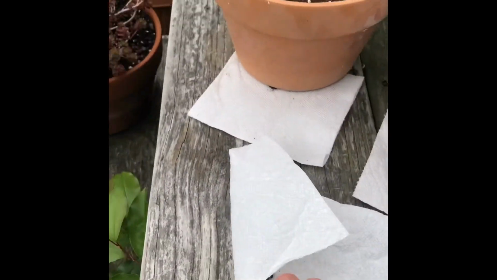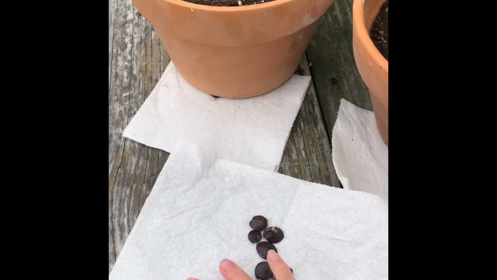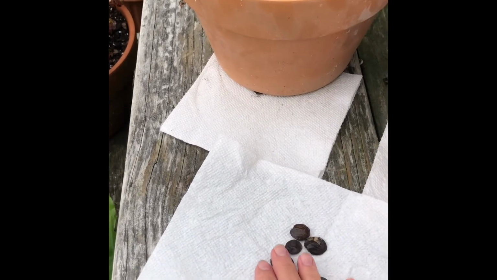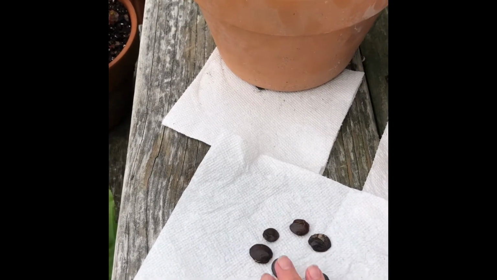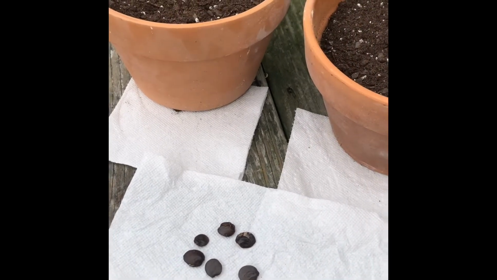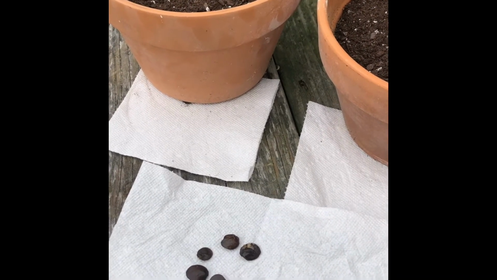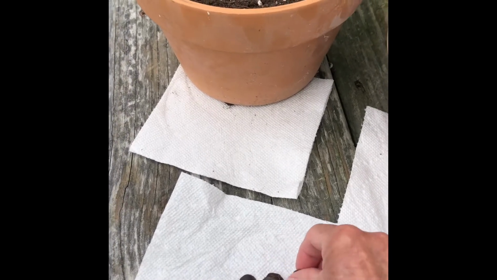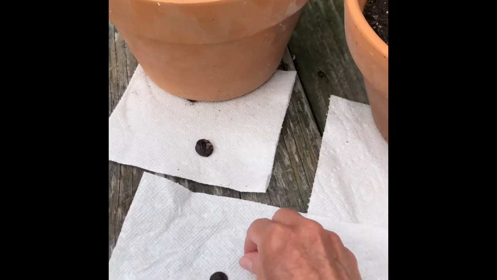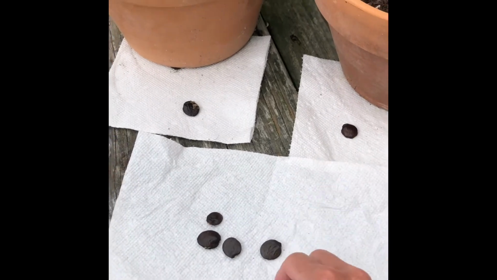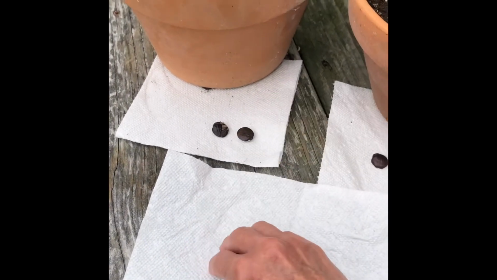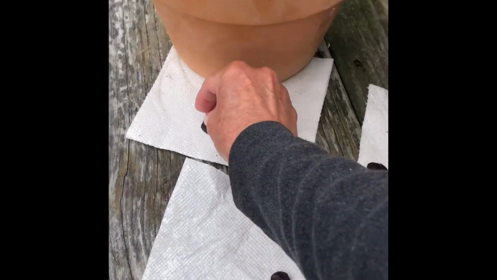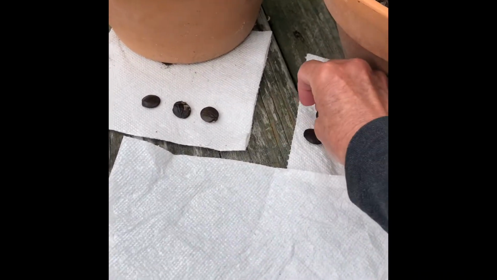How many will go in each pot if we're going to share these 6 seeds equally? Take a guess first. And now let's really share equally. Let's give 1 here, 1 here, 1 here, 1 here, 1 here, and 1 here.